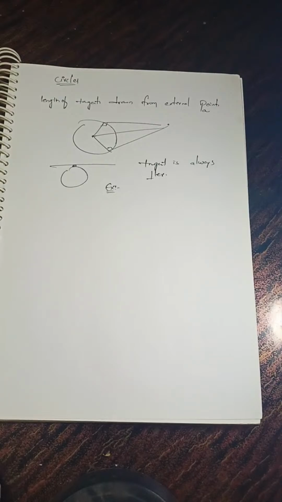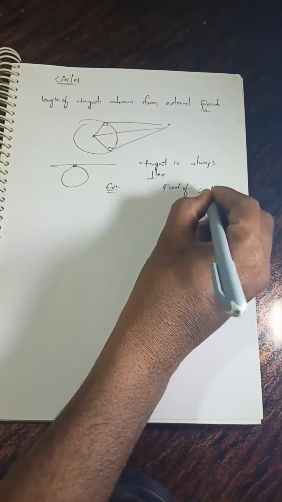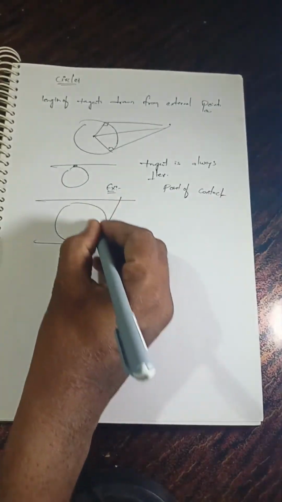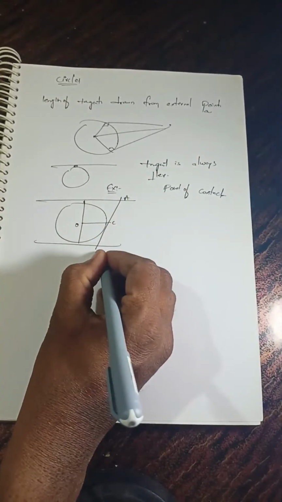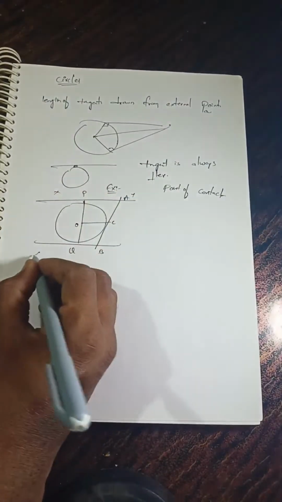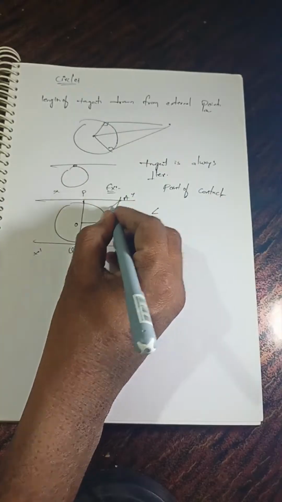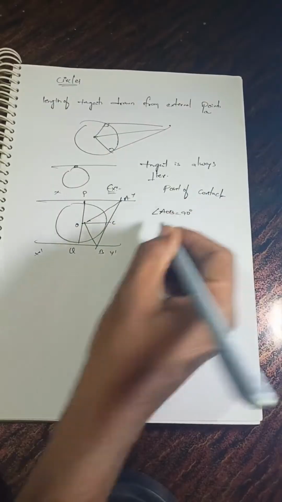You can go through the textbook so that you are going to get an easy kind of two concentric circles and a point of contact theorem, and we are having one theorem like this. This is center point O touching at C, A, B, something P, Q, this is X, Y, this is X dash, Y dash. We have to prove that angle AOB, we have to show it as 90 degrees.